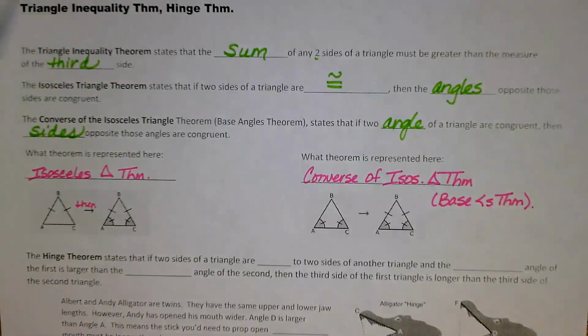All right, the hinge theorem is the last one covered in this lesson. Hinge works like a hinge, like a stapler when you open it, or a door when you open and close it.